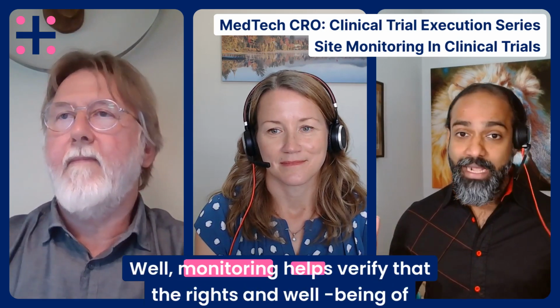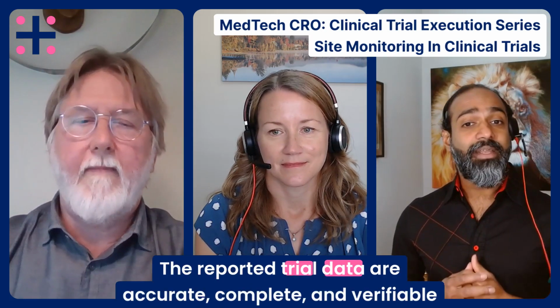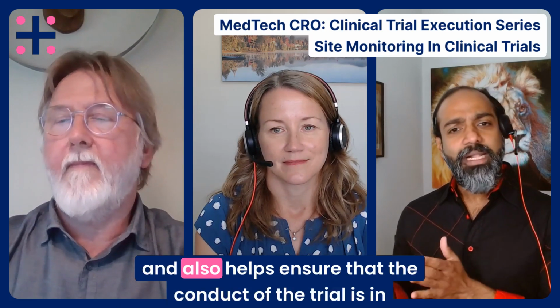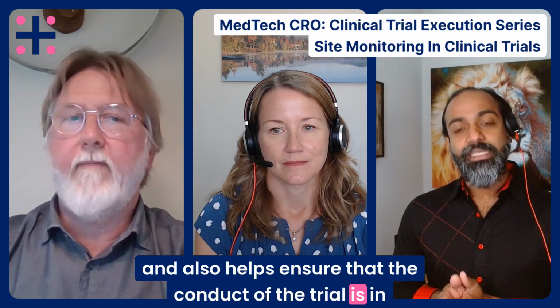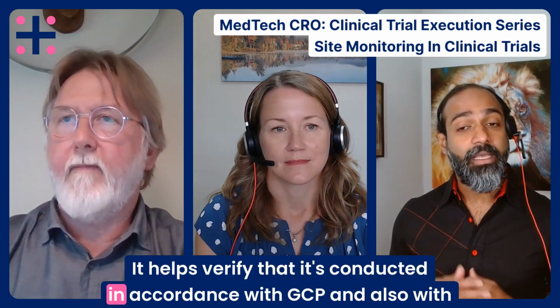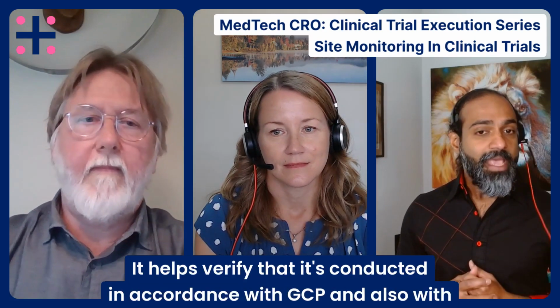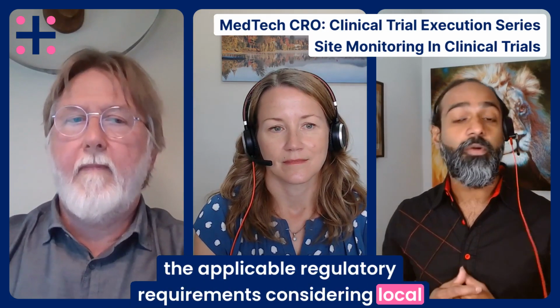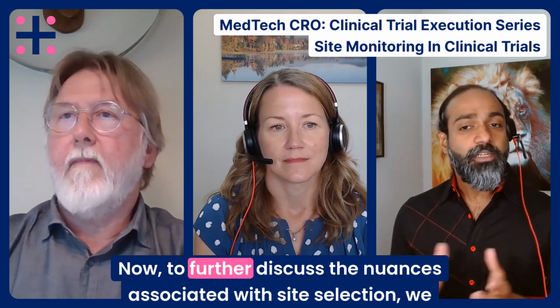Well, monitoring helps verify that the rights and well-being of patients are protected, the reported trial data are accurate, complete, and verifiable from source documents, and also helps ensure that the conduct of the trial is in compliance with the approved protocol or the amendments thereof. It helps verify that it's conducted in accordance with GCP and also with the applicable regulatory requirements, considering local requirements as well.